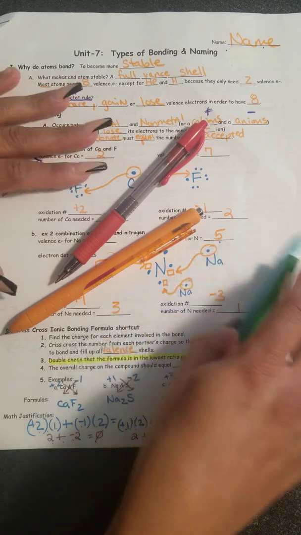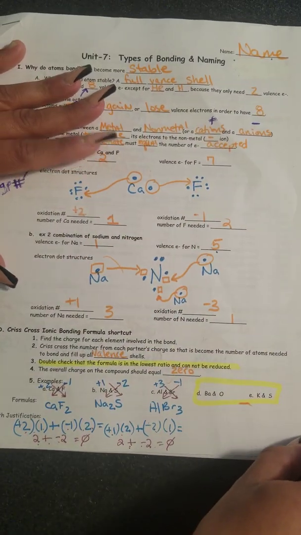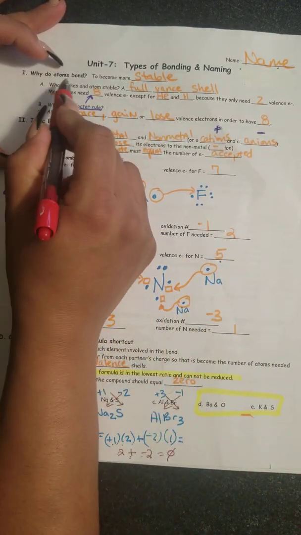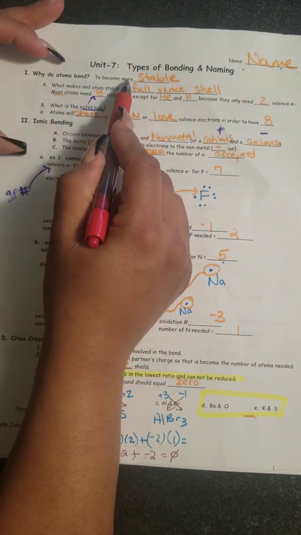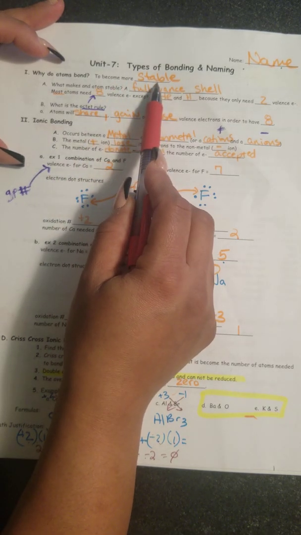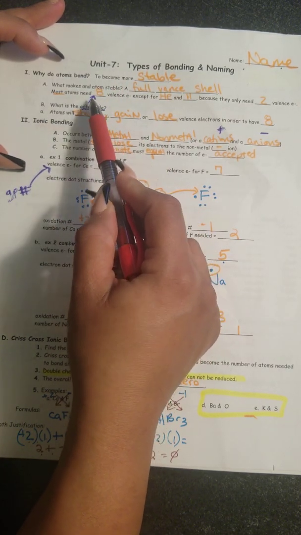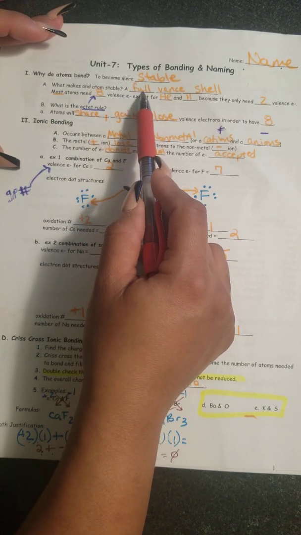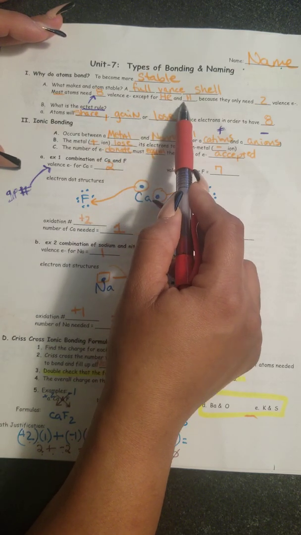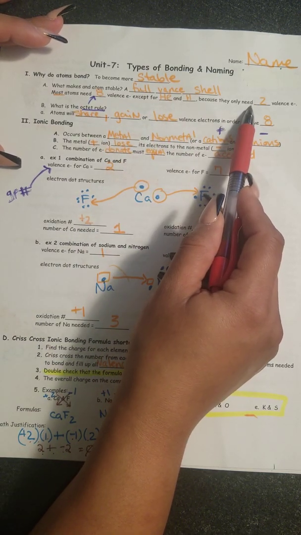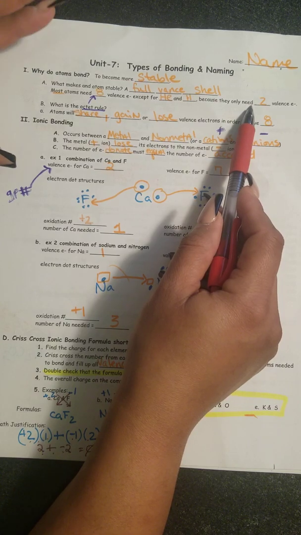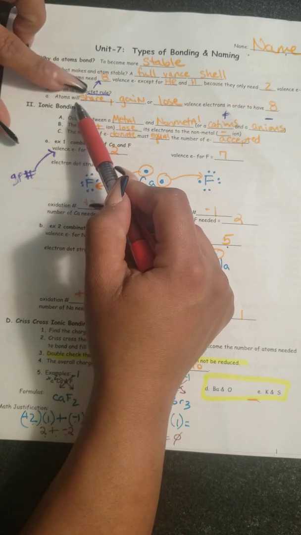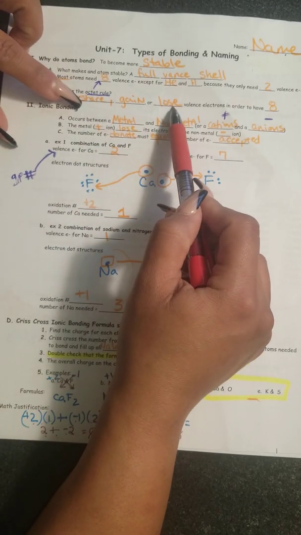But let's take a look, just as a reminder and review, at what we talked about already. The first thing up here is, why do atoms bond? They bond because they want to become stable. For them to be stable, they have to follow what we call the octet rule, which is 8 valence electrons in their outermost shell, and keep that full. There's an exception to the rule, which is hydrogen and helium, which need 2. Atoms are going to do anything to get to this octet rule. They're going to share, they're going to gain, and they're going to lose.